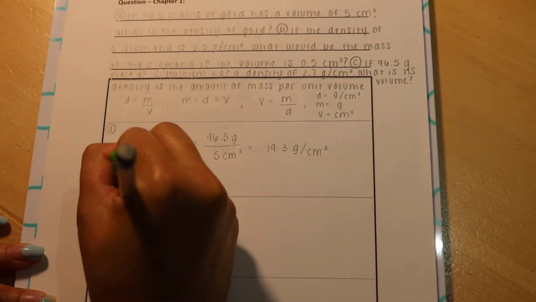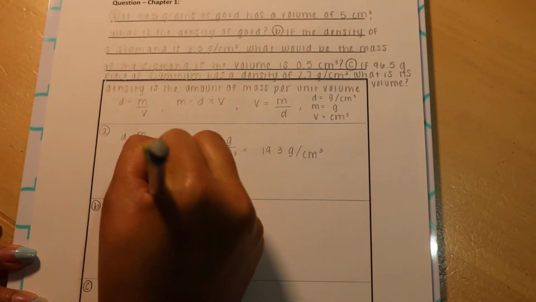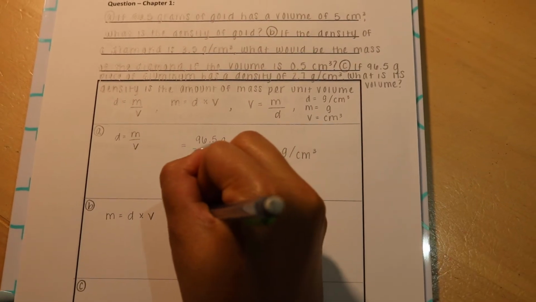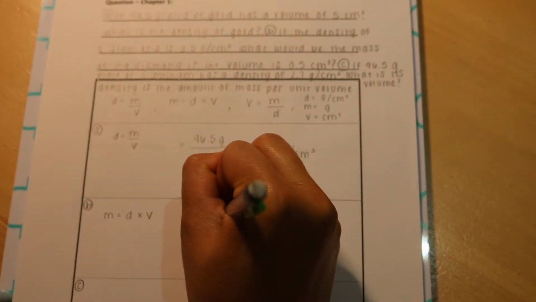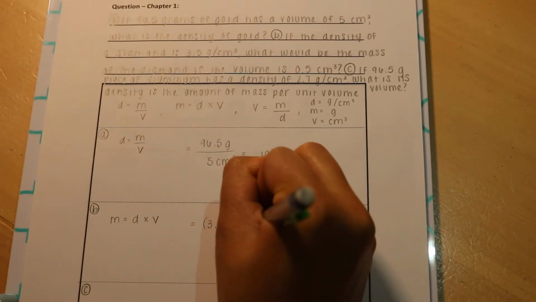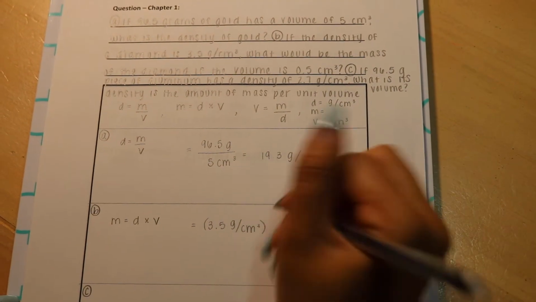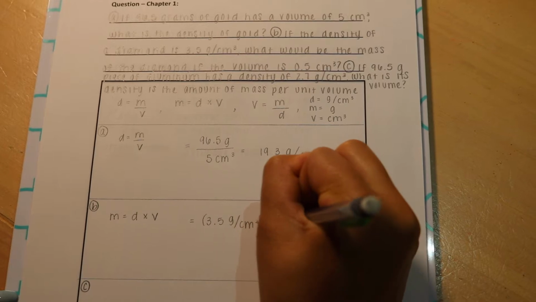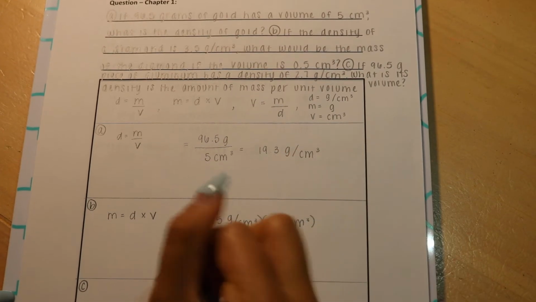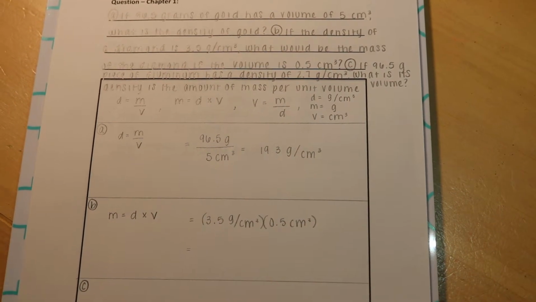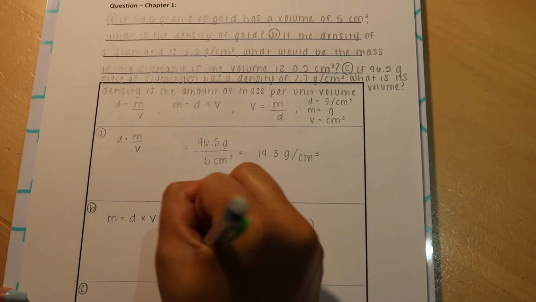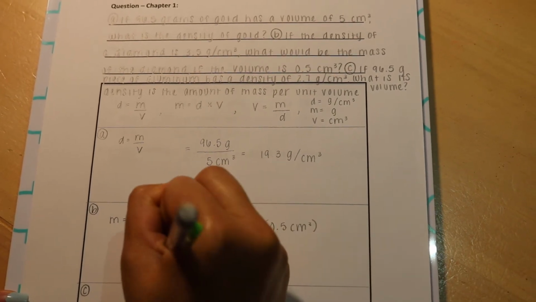And so the mass would be density times volume, and we'll just plug in density and volume. So the density is 3.5 grams per centimeter cubed, and the volume is 0.5 centimeters cubed. And then once we multiply that out, we get 1.8 grams, which is the mass.